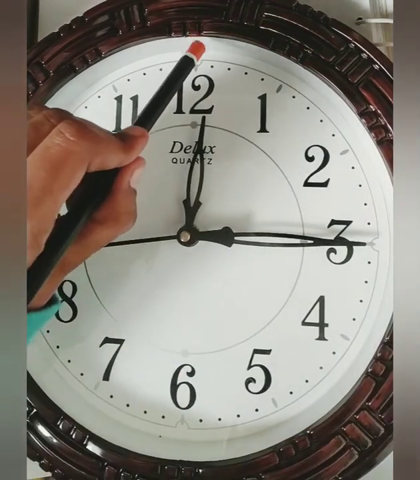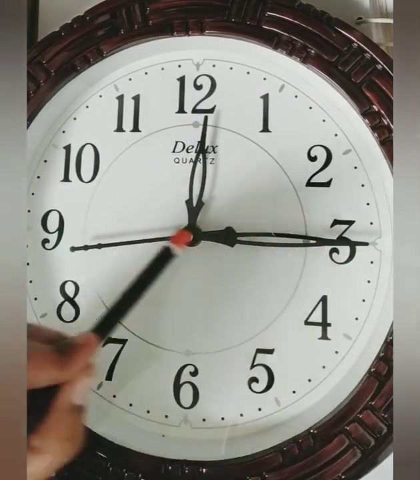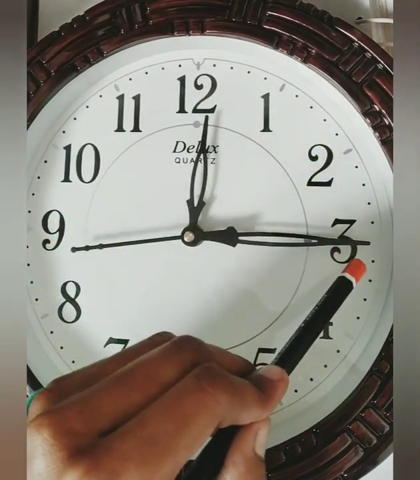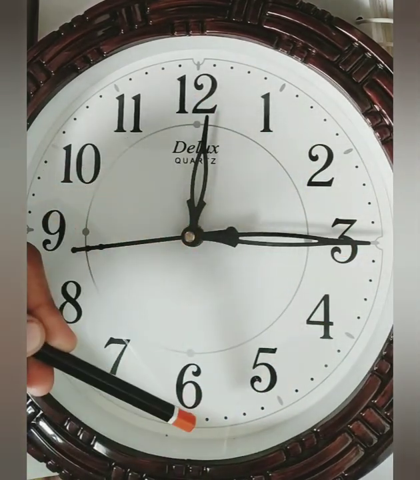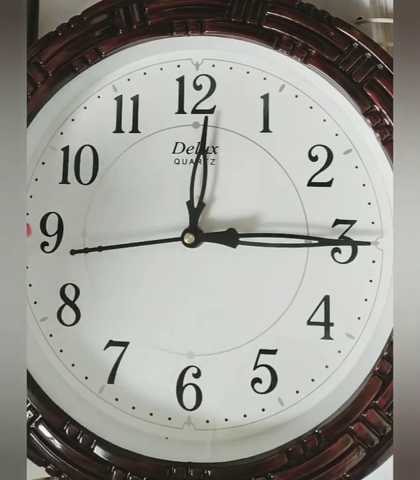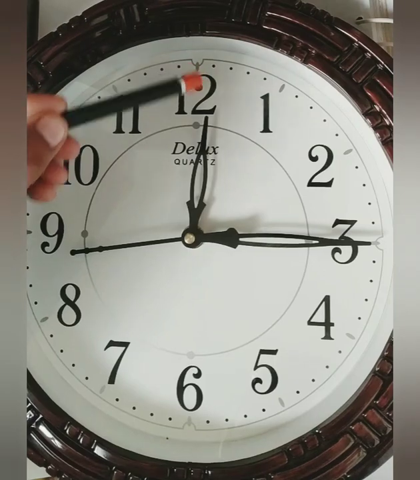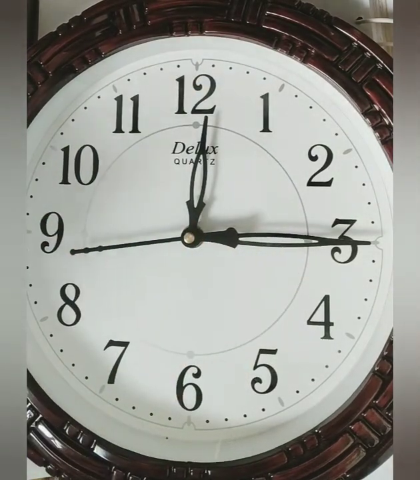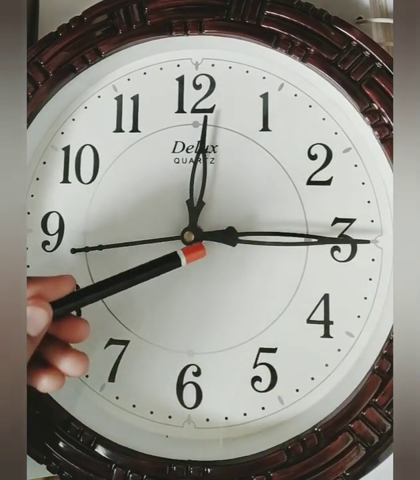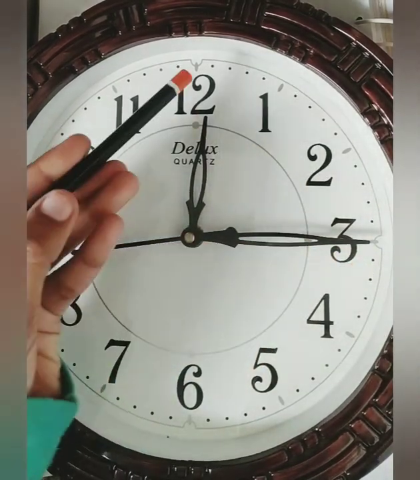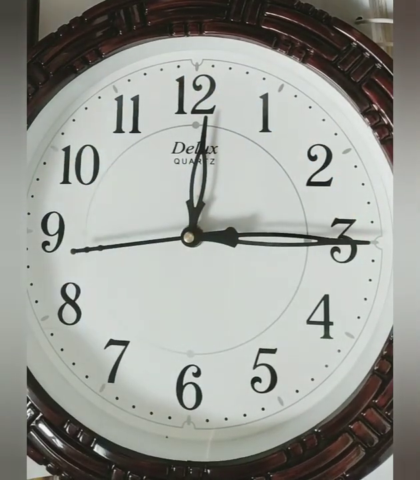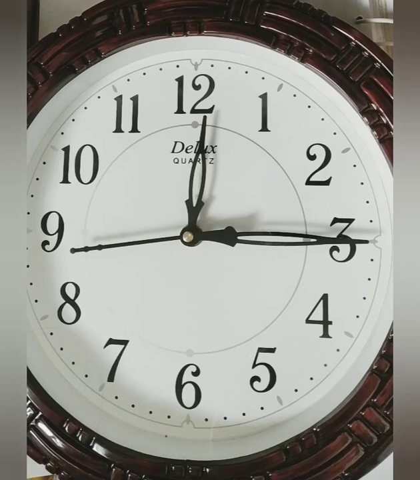If we divide it into 4 equal parts, from 12 to 3 is the first quarter, from 3 to 6 the second quarter, from 6 to 9 the third quarter, and 9 to 12 the fourth quarter. So the clock has 4 quarters. When the big hand is towards the 3, it has completed 1 quarter. So that's why here we will consider the time in quarter past.